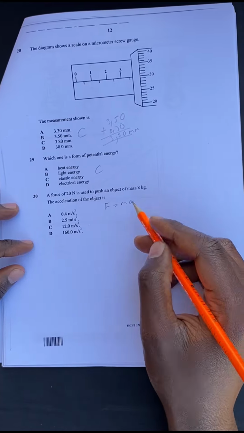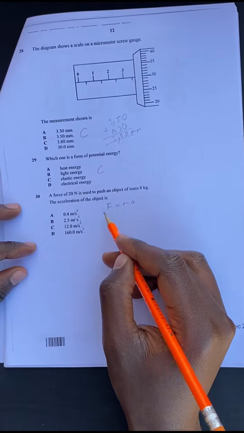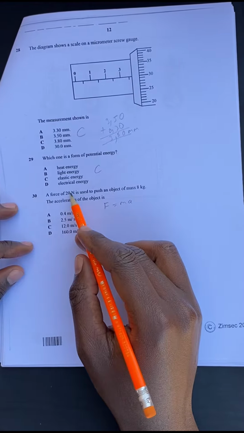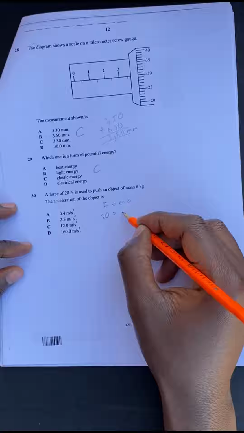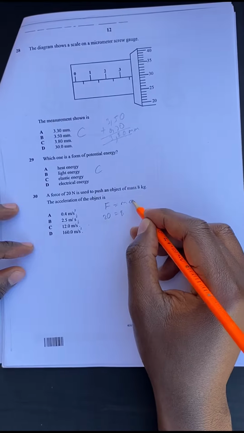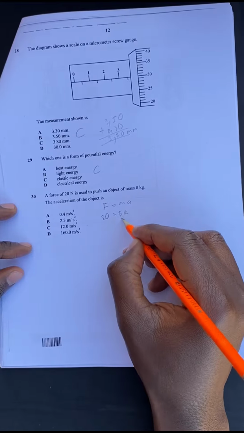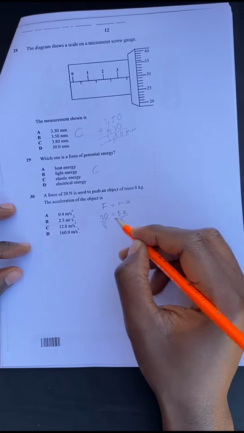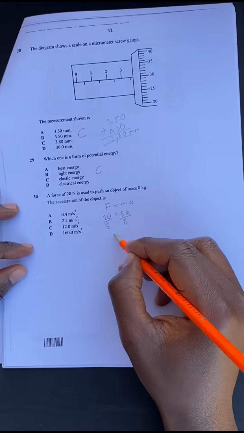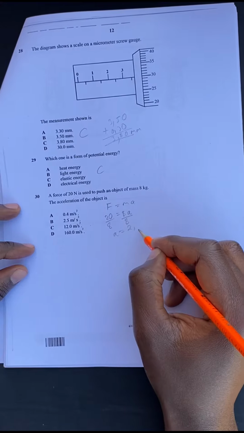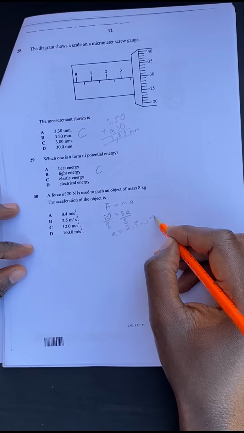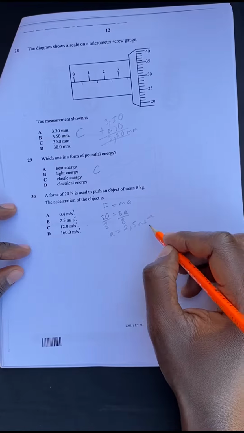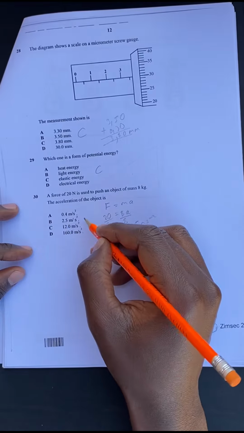So you are supposed to find the acceleration of the object. If we substitute the quantities, our force, 20, equals the mass, 8, multiplied by a, the acceleration. Divide both sides by 8. So we get our acceleration being equal to 2.5 meters per second squared. So here the correct answer is B.